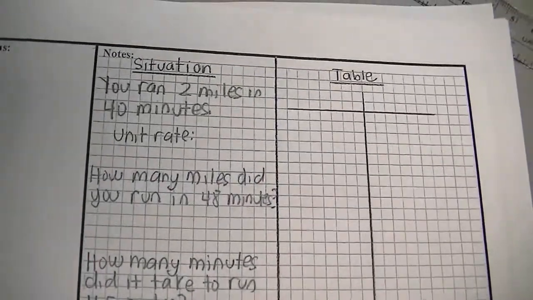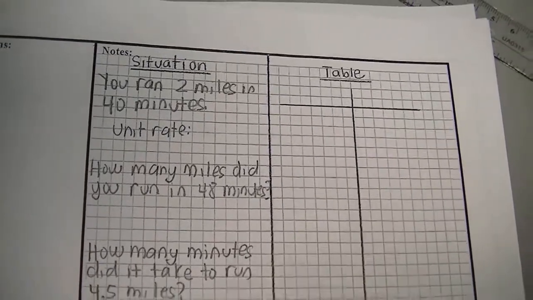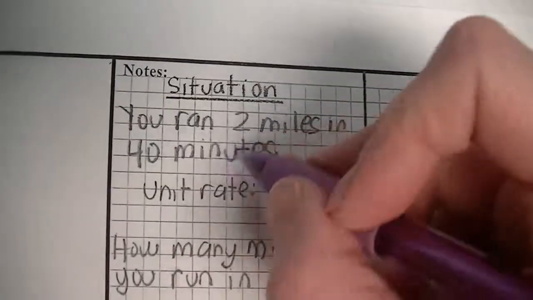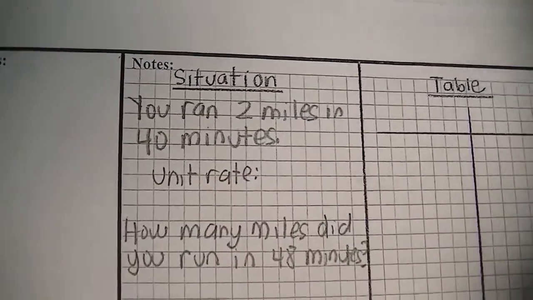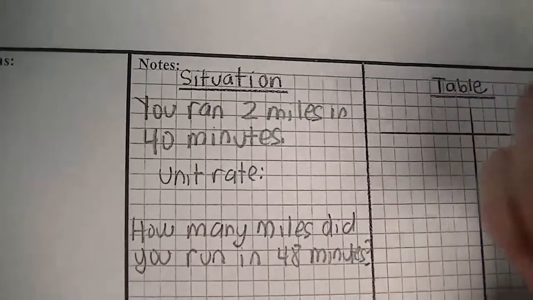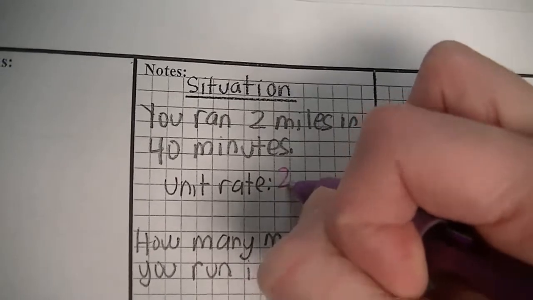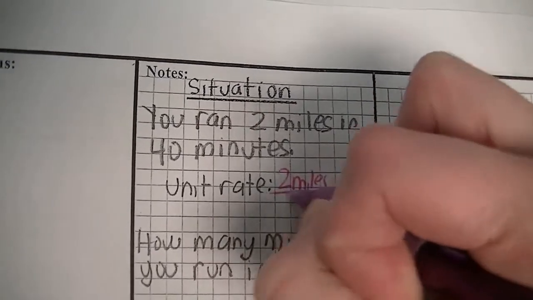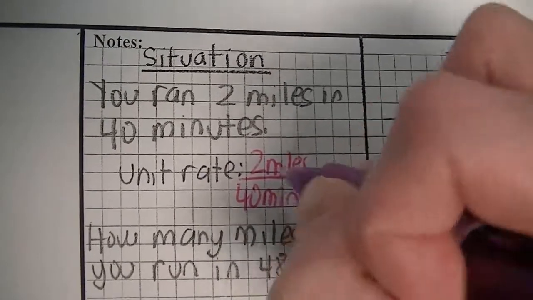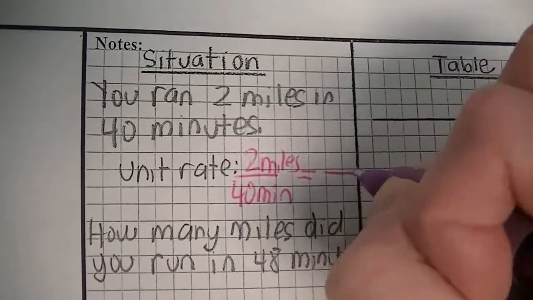The next situation says that you ran 2 miles in 40 minutes. And to find the unit rate, I know time typically will always go in the denominator, so I want that on the bottom part of the fraction. And then distance typically goes in the numerator, so that's going to go on the top part of the fraction. So 2 miles in 40 minutes. Let me write minutes with MIN, okay? That's not the unit rate, that's just the rate. So let's go ahead and find the unit rate.